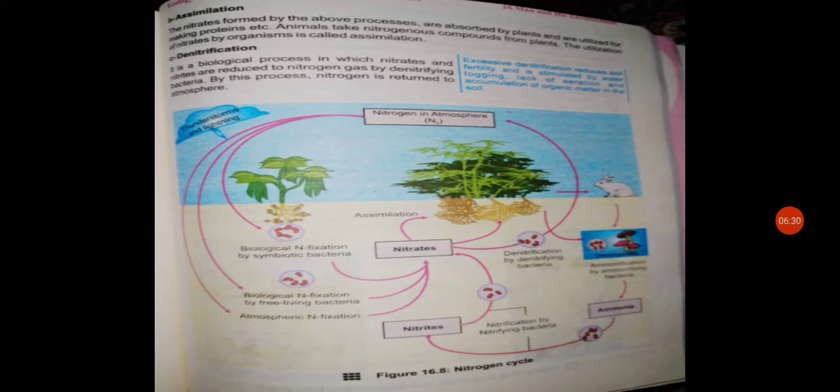Nitrogen cycling involves several stages. First is formation of nitrates. Second is assimilation. Third is denitrification. Conversion of nitrogen gas into nitrate is called nitrogen fixation. It occurs in the following ways.